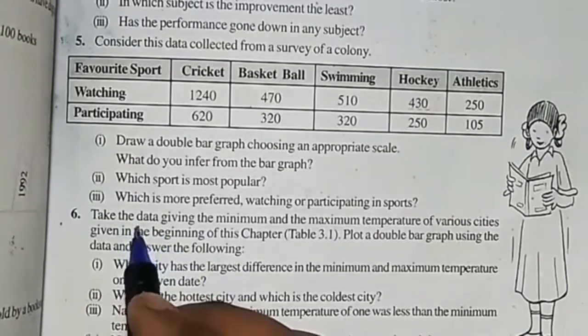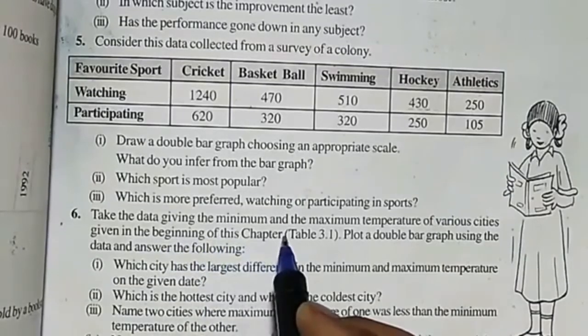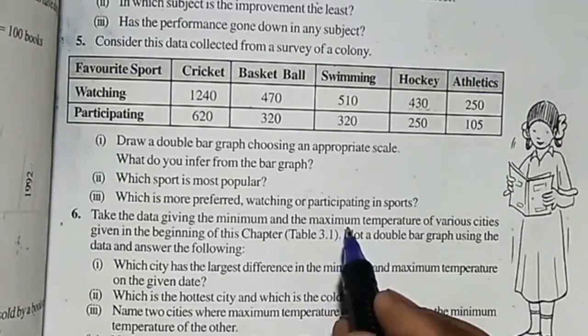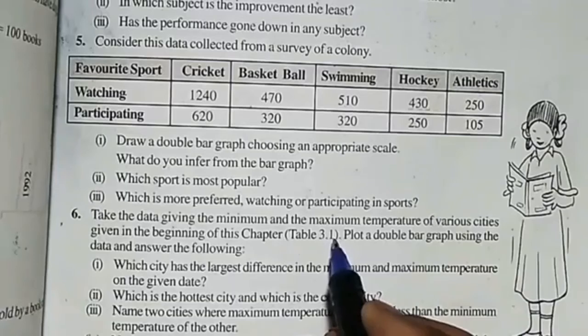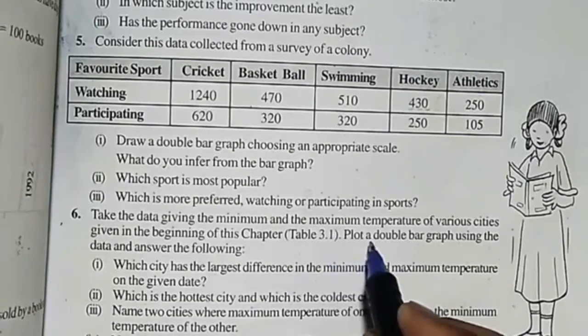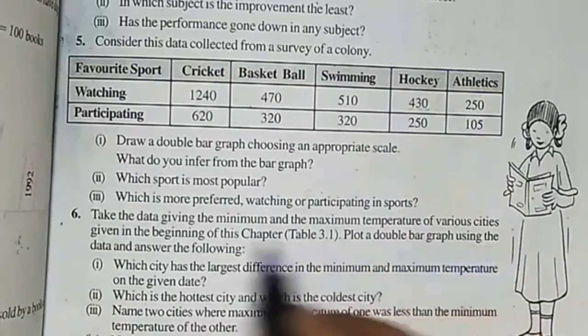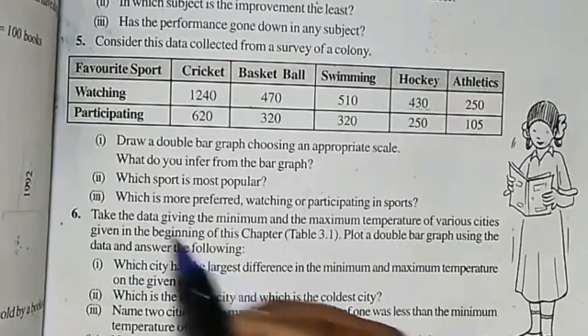Here we have one data table already given in 3.1. We have to find the minimum and maximum temperature of various cities. We have to draw a double bar graph using the data and answer the following questions.